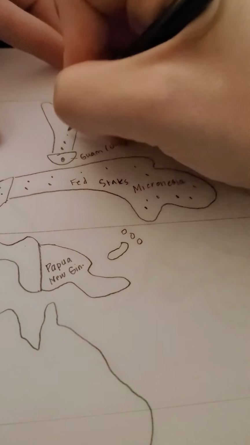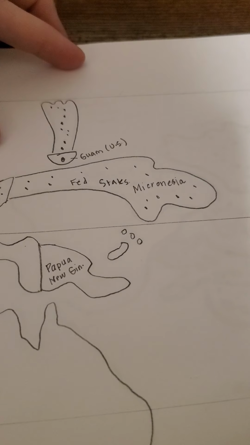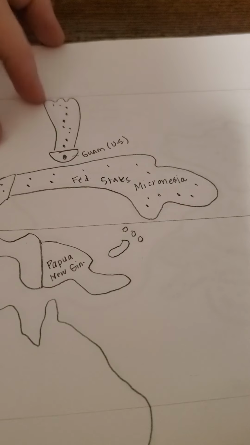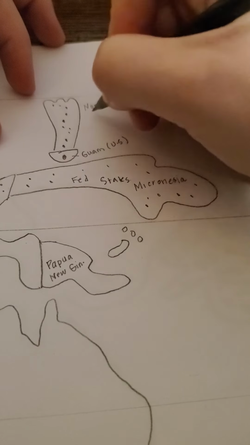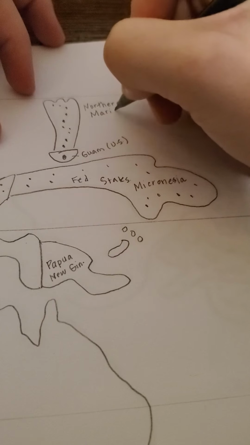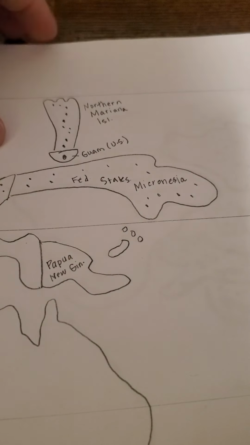So we'll just plop some islands in there. So there's our Guam and our Northern Mariana Islands. Okay, so there's those.